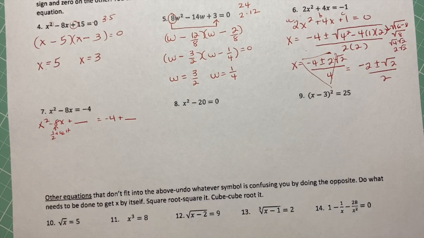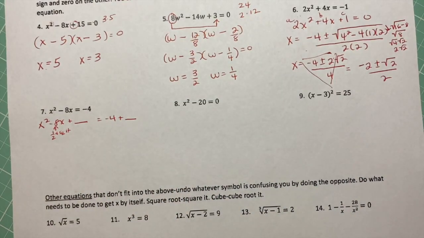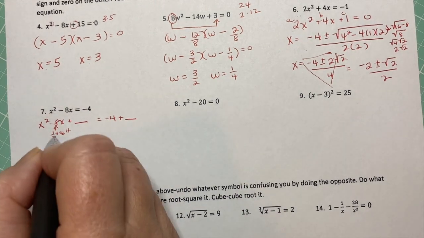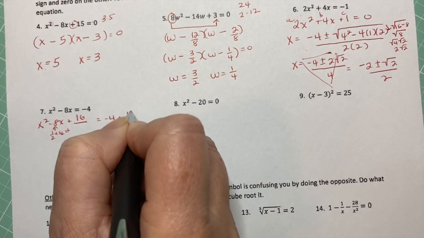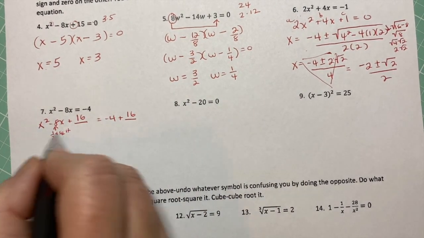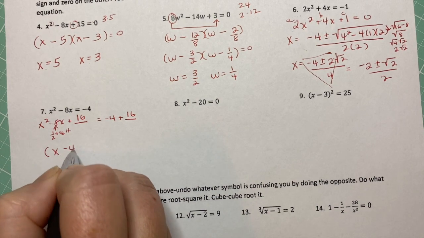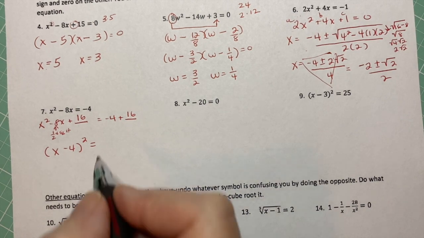Again, all of the directions are here on the note sheet for completing the square. So this half of 8 is 4. 4 squared is 16. So I'm putting a 16 in both of those. Then you factor this to be x minus 4 squared. Again, there's a full video on this for you to watch. I think that's 11.2, I think.